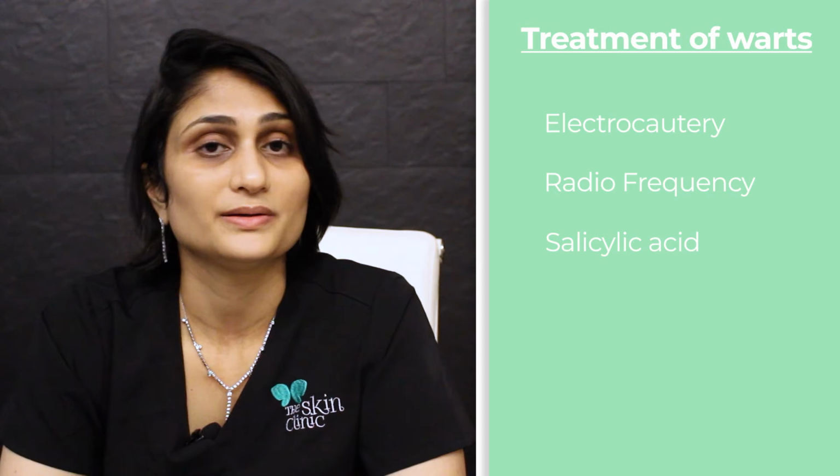How is it treated? If these warts are present on the plain surface of your body, it can be treated by electrocautery or by using a radiofrequency machine. We can just cauterize it. Another way of treating it is by using salicylic acid, especially when it is on the plantar surfaces. It can look like a corn. So usually we give them a salicylic acid preparation to remove the dead cells, the upper layers of the skin, and to soften the wart.